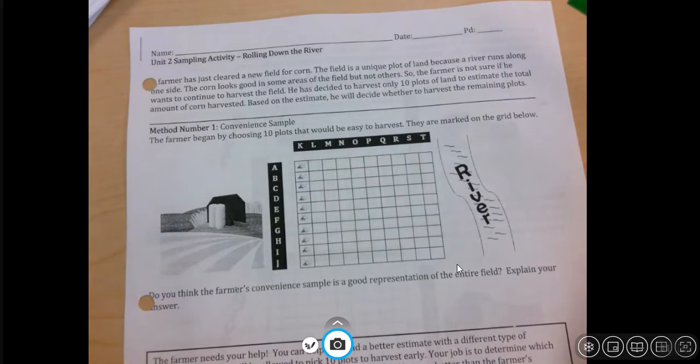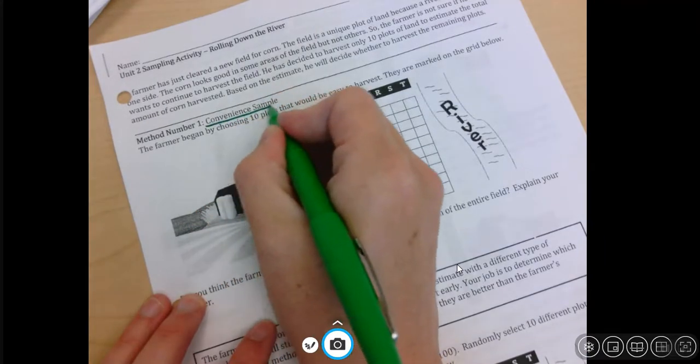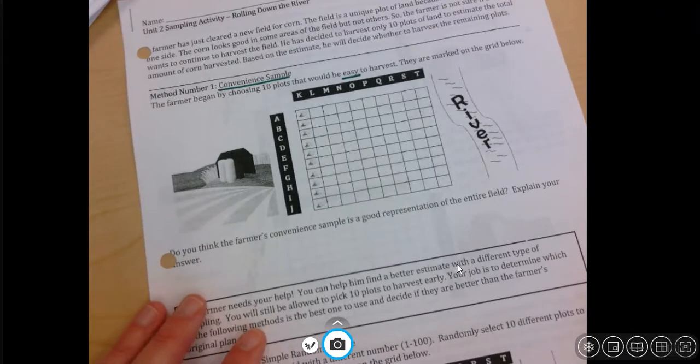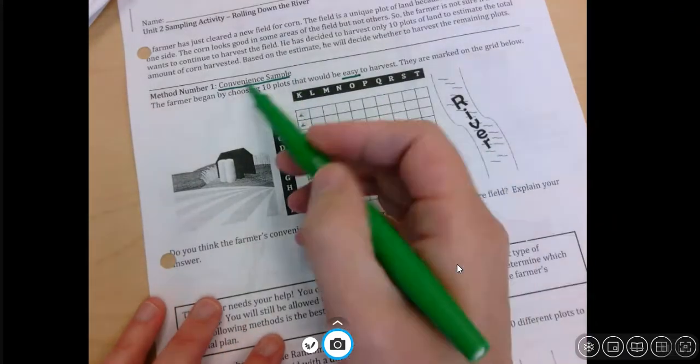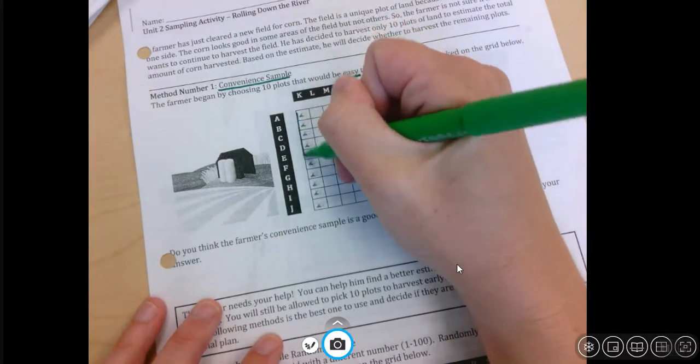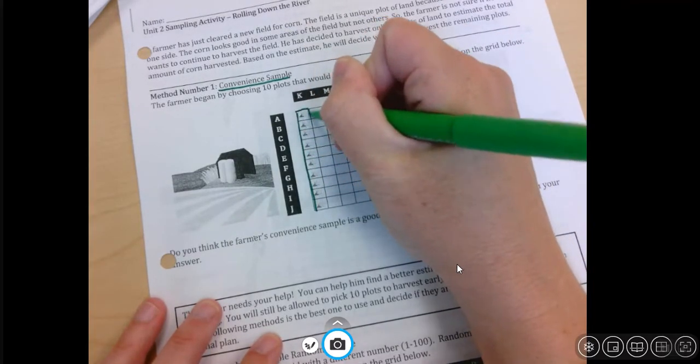Okay, thank you. All right, so the farmer is over here, and it says the farmer began by choosing 10 plots that would be easy to harvest. So because he's over here, these are the 10 that he chose that would be easy to harvest. So those are already marked on the grid, okay? And this is an example of a convenient sample, because a convenient sample is easy. So on your paper, I'd like you to also underline convenient sample and easy. Okay, and this is what the farmer decided to harvest.